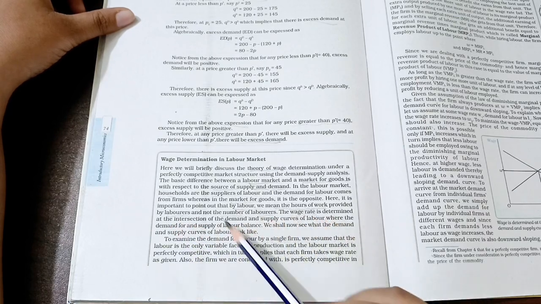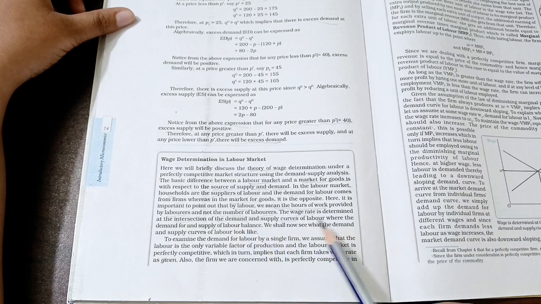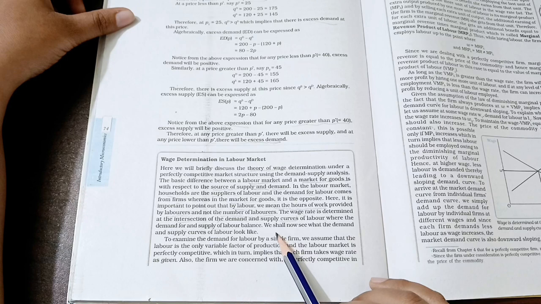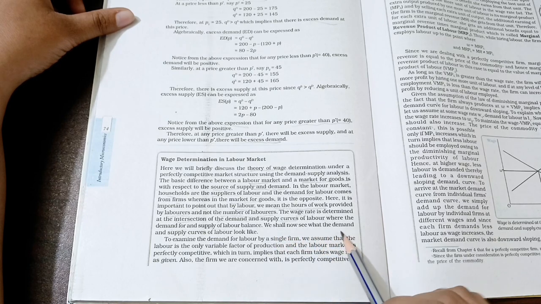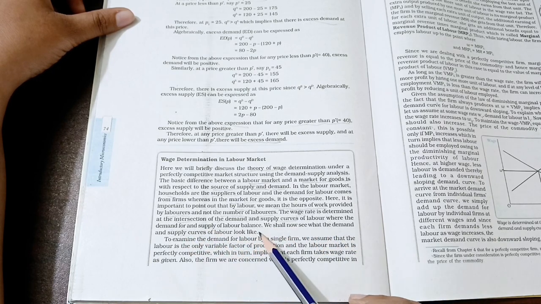The wage rate is determined at the intersection of the demand and supply curves of labor, where the demand for and supply of labor balance. We shall now see what the demand and supply curves of labor look like.